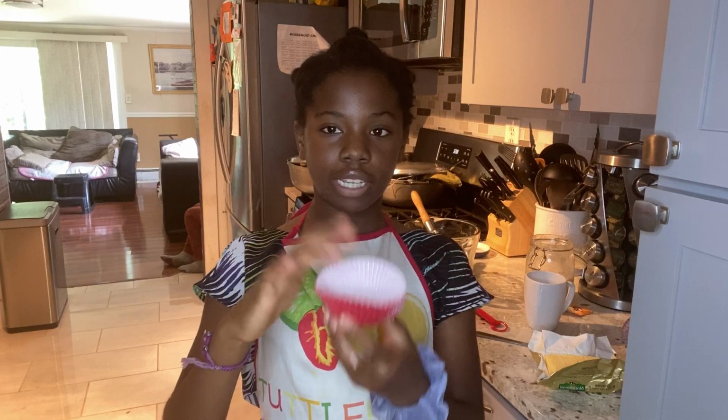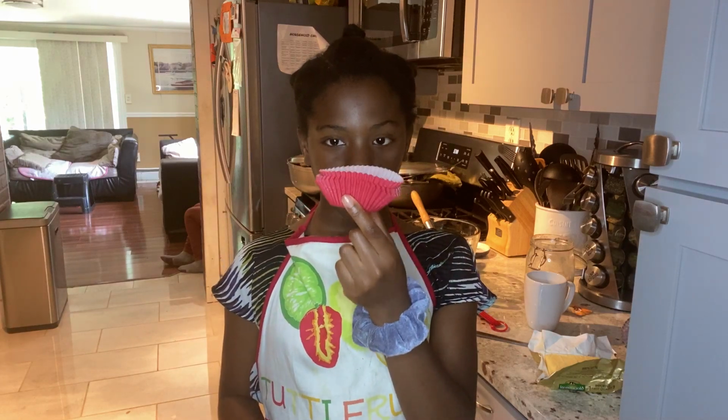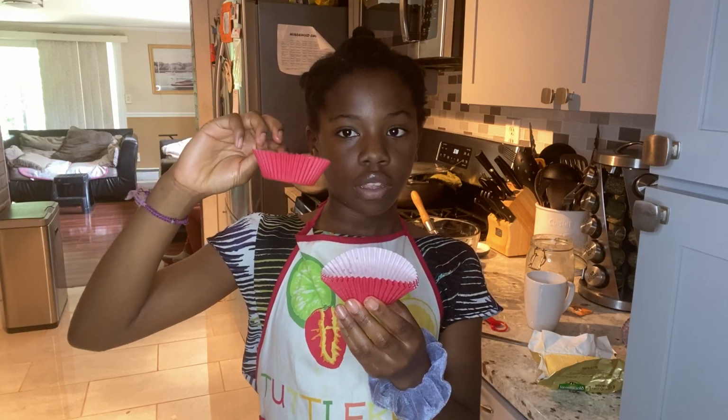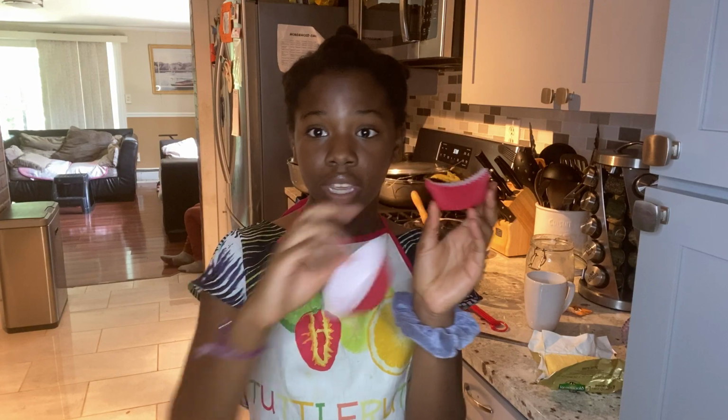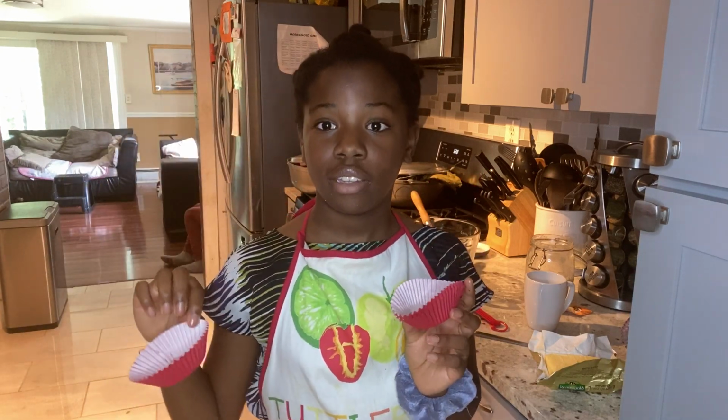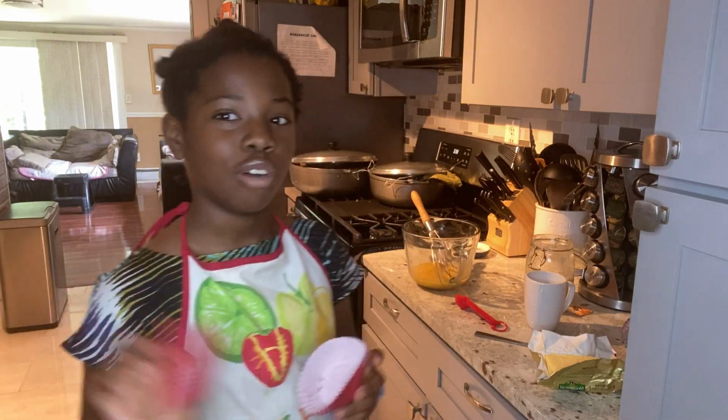Right here is a whole, but right here is 1/5 of that whole. There are 5 cupcake liners, and this is 1/5 that I will use to make one precious little cupcake. Not really, but I'm going to use 12.